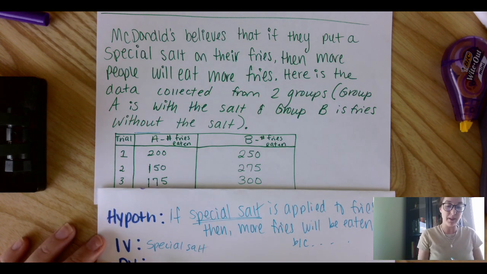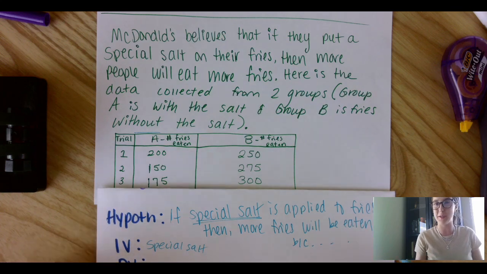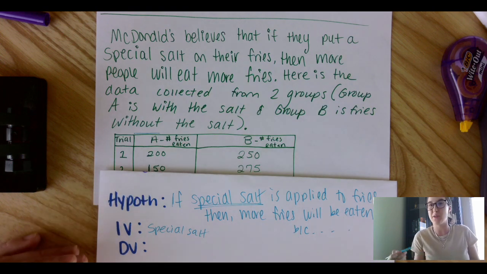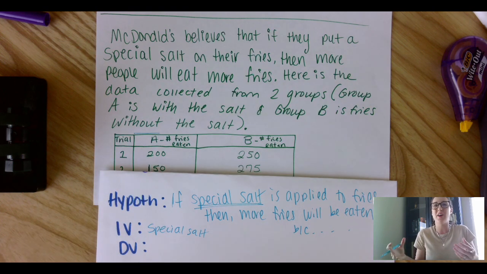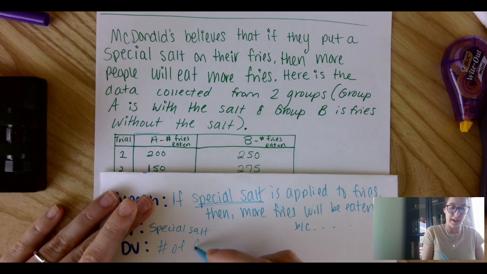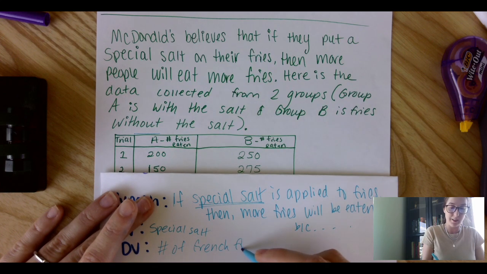Dependent variable is what depends on that special salt. So what data piece are we trying to figure out? We want to know if special salt makes you eat more fries. So how can you say eating more fries in a number format? You would say number of French fries eaten.